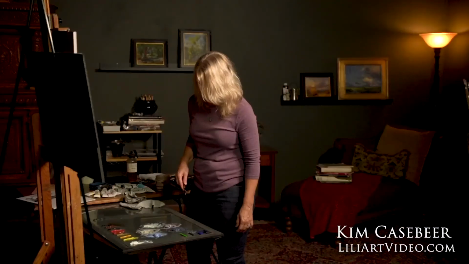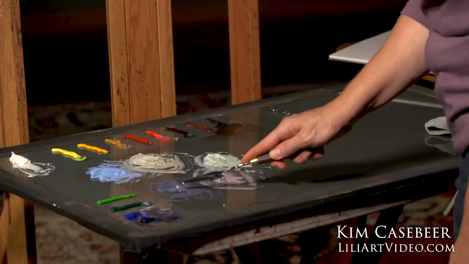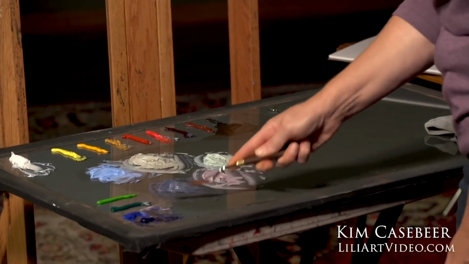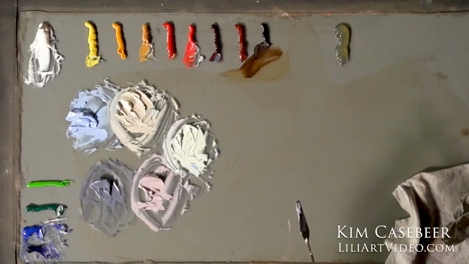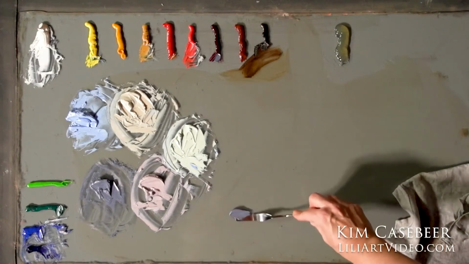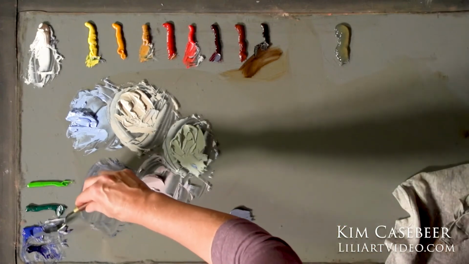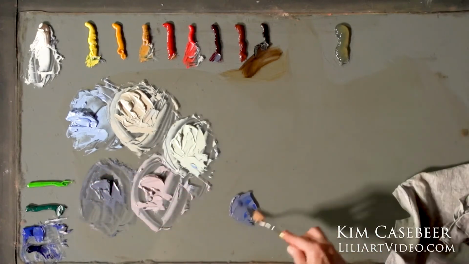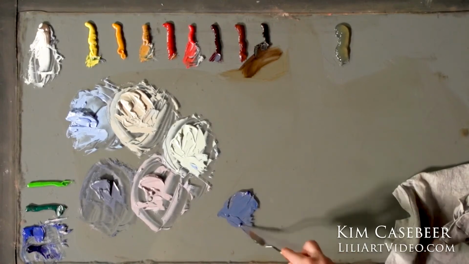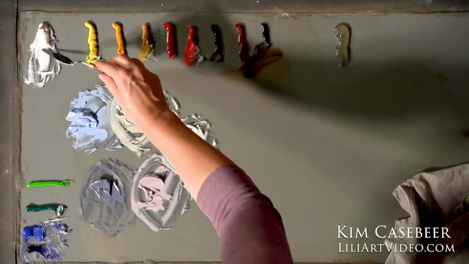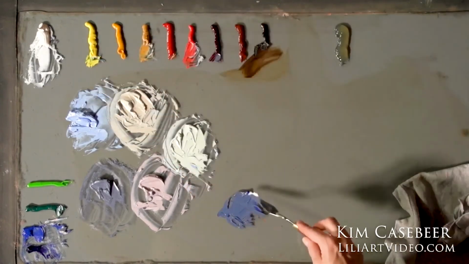I'm going to start it by actually grabbing some of this shadow color of the sky, because that's what it's closest to. And I'll start that way. Add a little cobalt to brighten up this color a bit and lighten it up also.